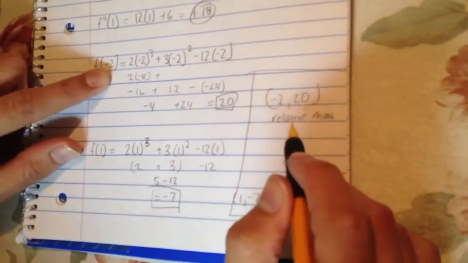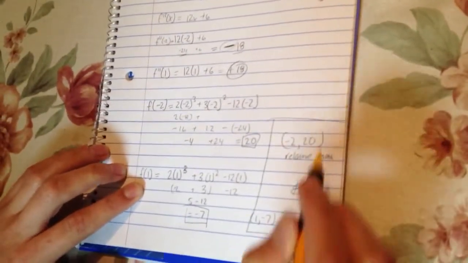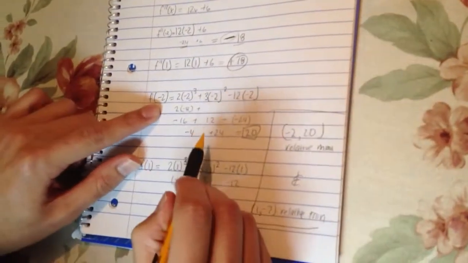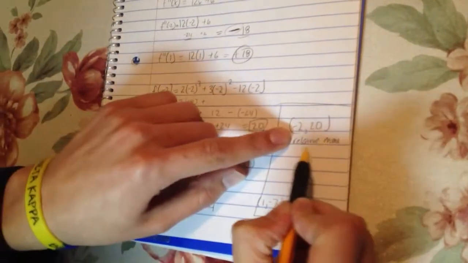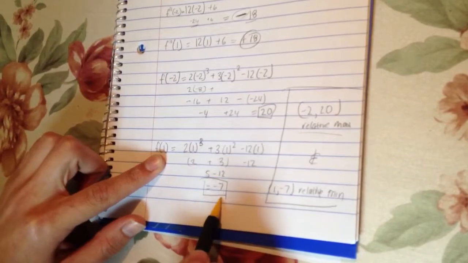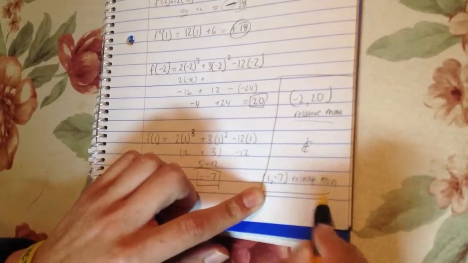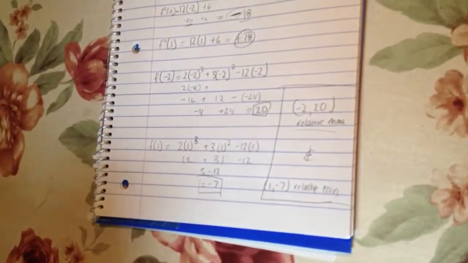So at the value negative 2 right here, we knew that that was the relative maximum. That's what we figured out up there. And at 1 you have a relative minimum. And so using those points, negative 2 and 20 is your relative max, x value, y value, and 1, negative 7 is your relative minimum. And there you go.